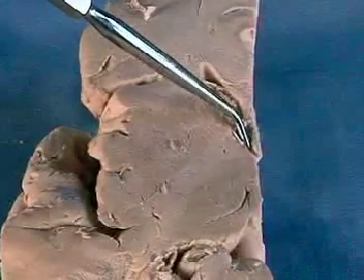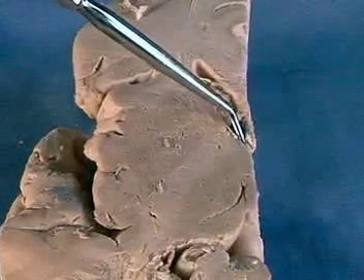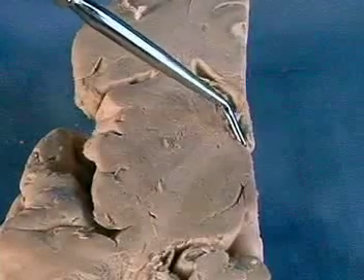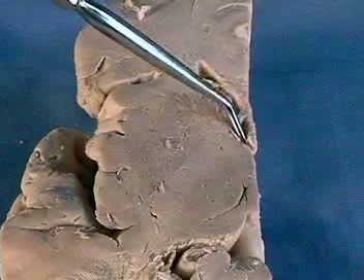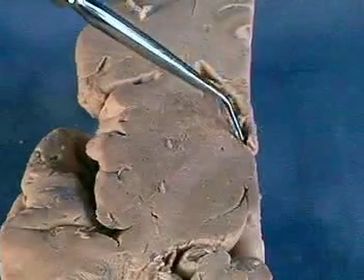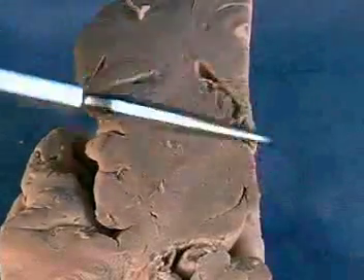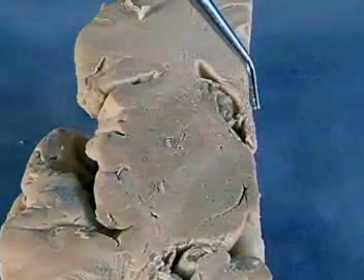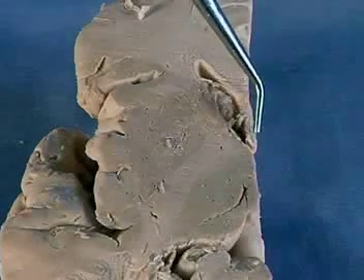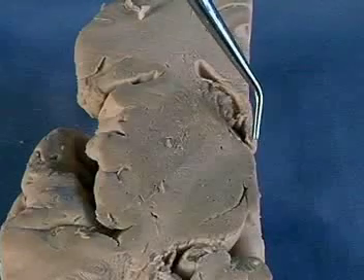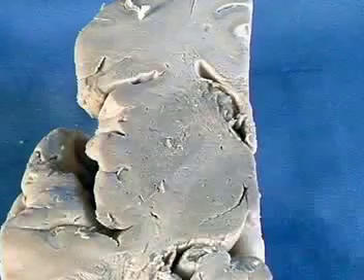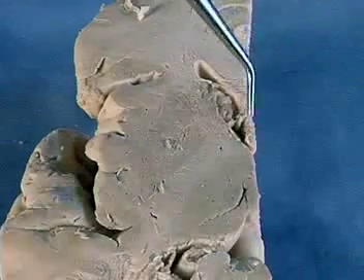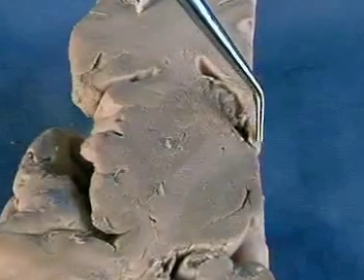This space right here would be the foramen Monroe. So cerebrospinal fluid passes through the foramen from the lateral ventricle to the third ventricle. And just as we pointed out before, we see this fiber bundle sitting right at the lateral wall of that space. That bundle is the fornix.